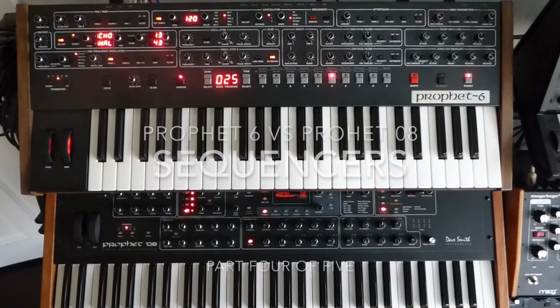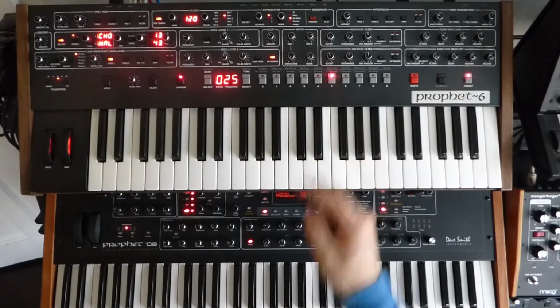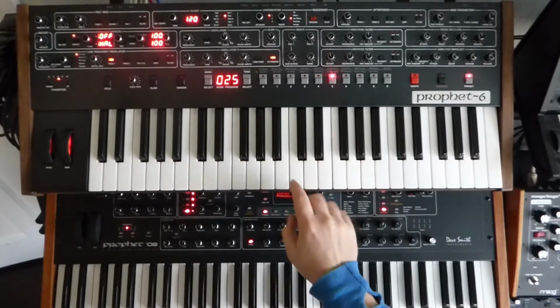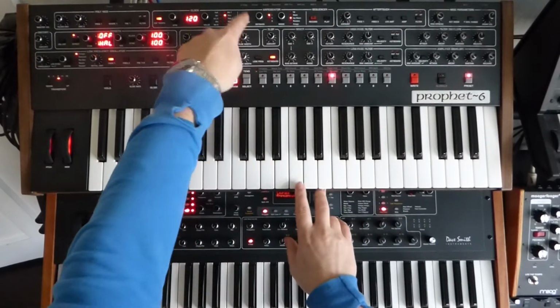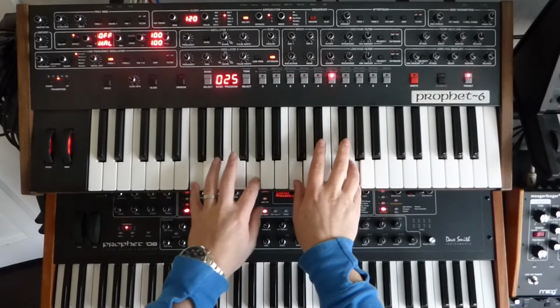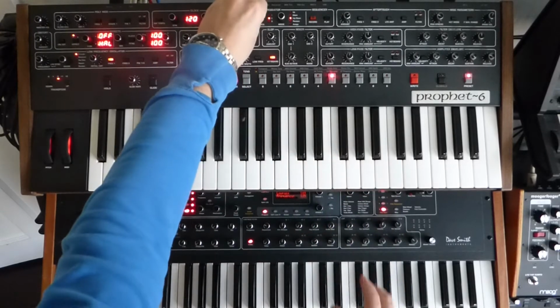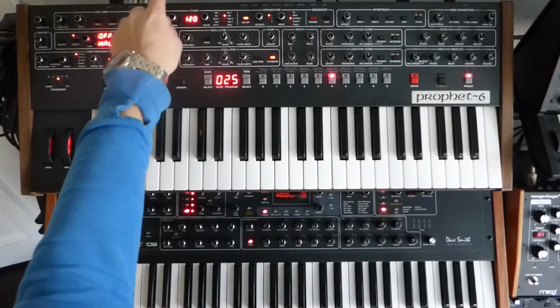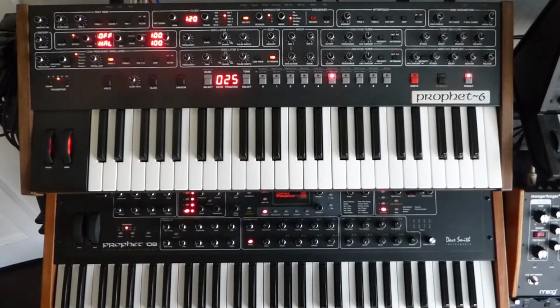Okay, let's take a quick look at the sequences on these. They've both got arpeggiators and sequences. Let's get back to the initial sound. Arpeggiator on. Different modes, different amounts of octaves. Everything you'd expect, and it syncs up with MIDI clock as well.